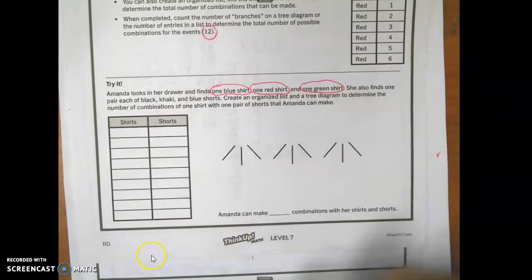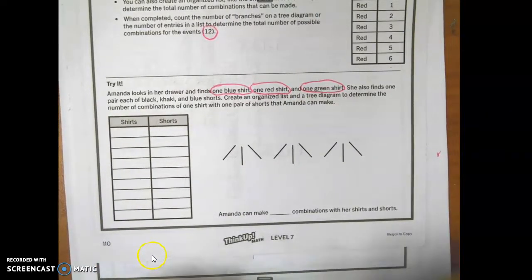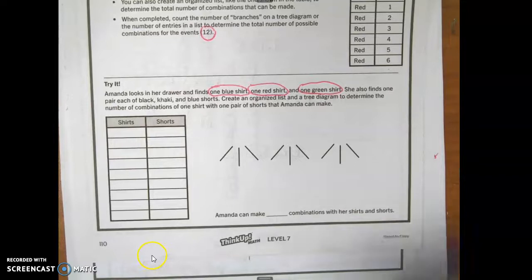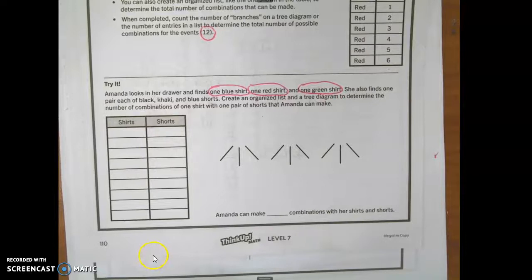Guys, if I'm circling important information in a question, I need you to do the same. Because I've looked at your tests and your quizzes, and y'all aren't doing that, and it's throwing some of you off. So it's best to just do it anyway, so that you've covered all your bases and made sure that you've taken out the important information in your question.